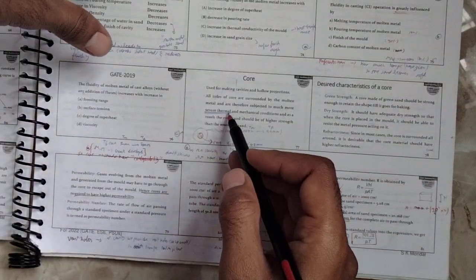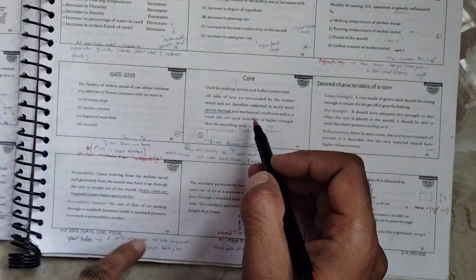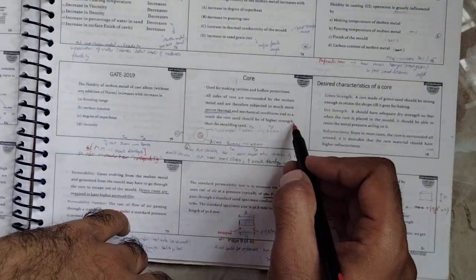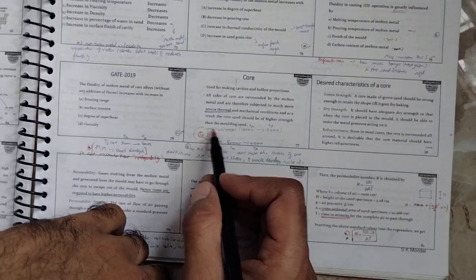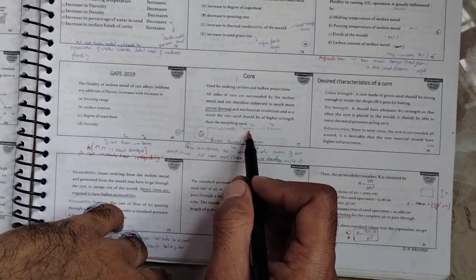Severe thermal stress will be there, so the core sand strength should be much higher. That's why the core sand should have a higher strength than the molding sand. The molding sand is different, the core sand is different. You can see the outer thing is the molded metal, and this one is the core.